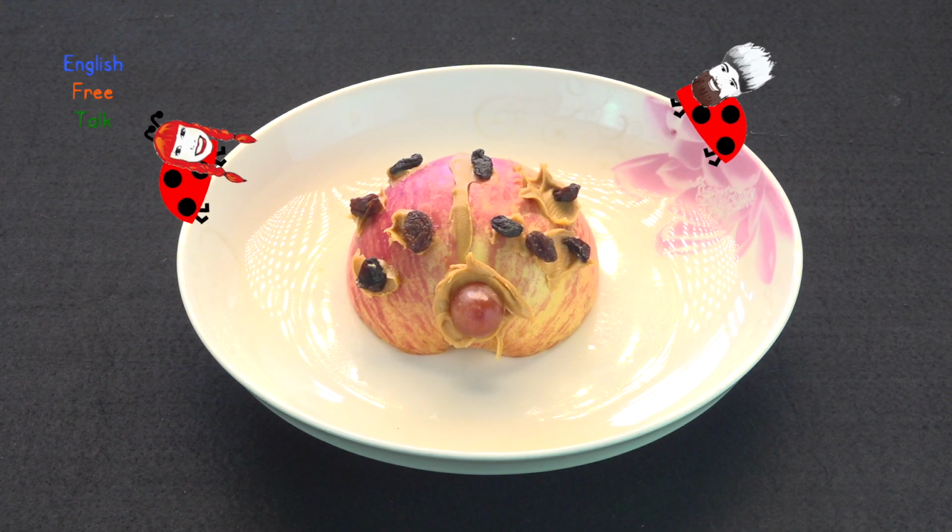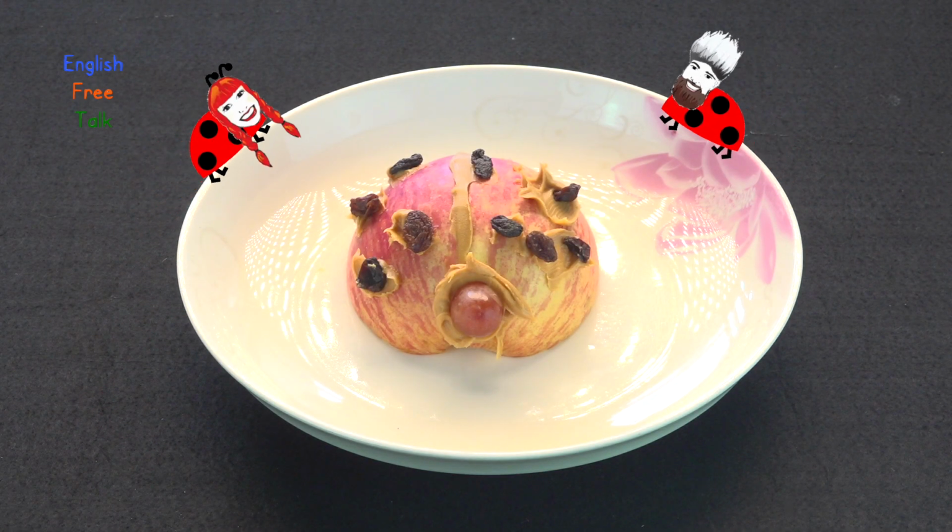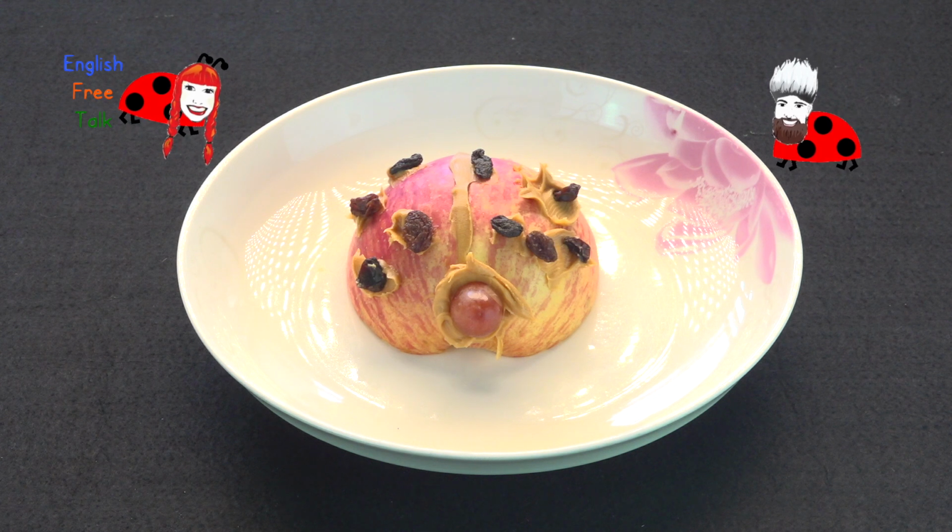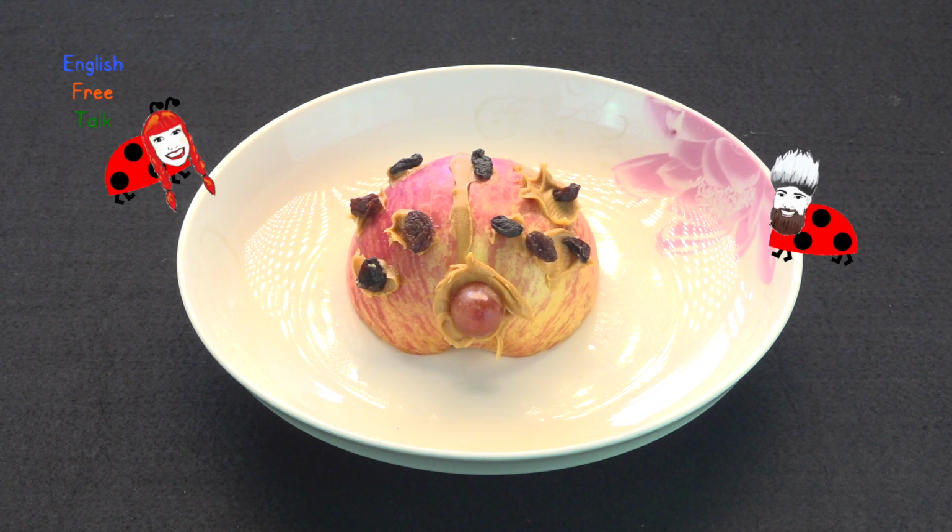What is it? That's right. It's a ladybug. Time to eat.